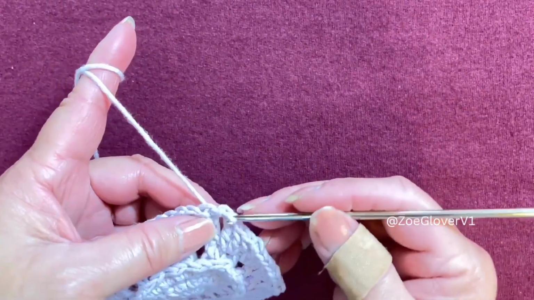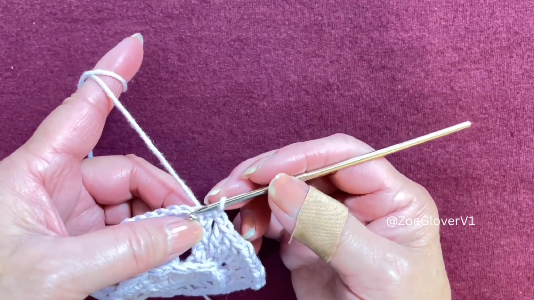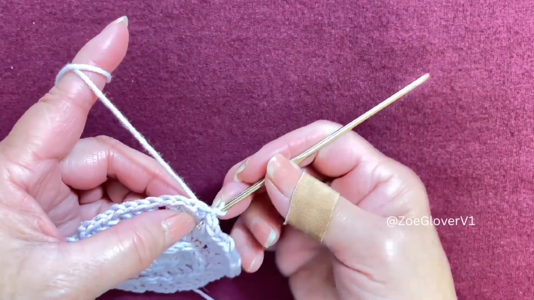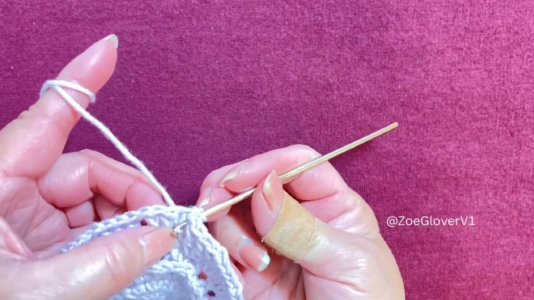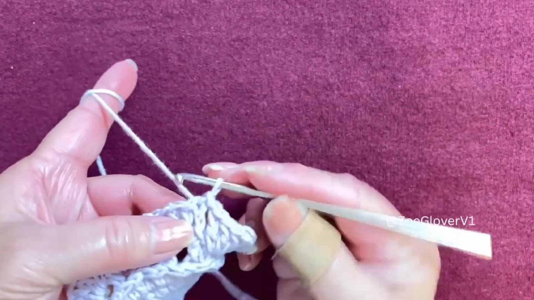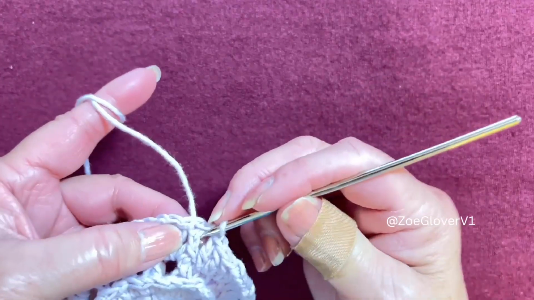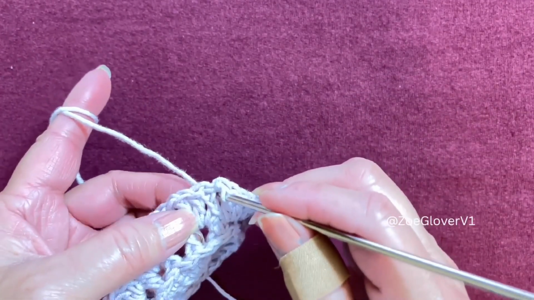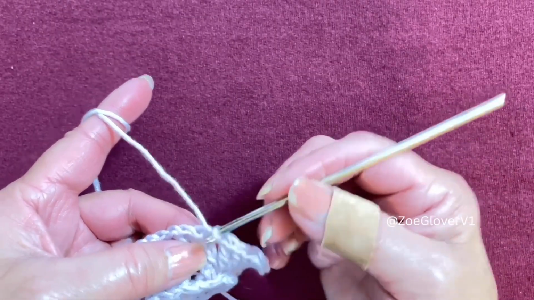So on round 6, we are going to use front post double crochet. So remember, with back post, we insert the hook at the back like that on the stitch that we are going to use. So this time we insert the hook in front of the stitch. So we start on the right side instead of the wrong side.